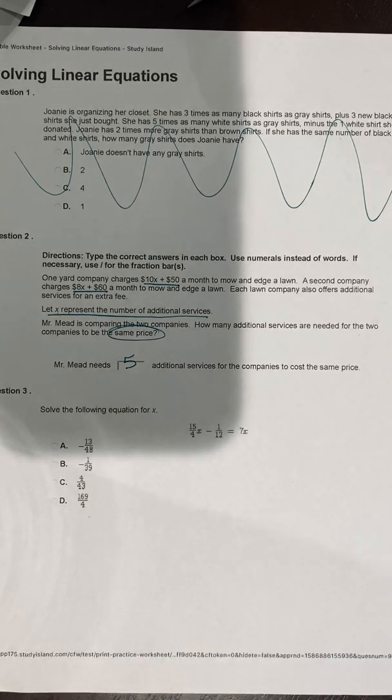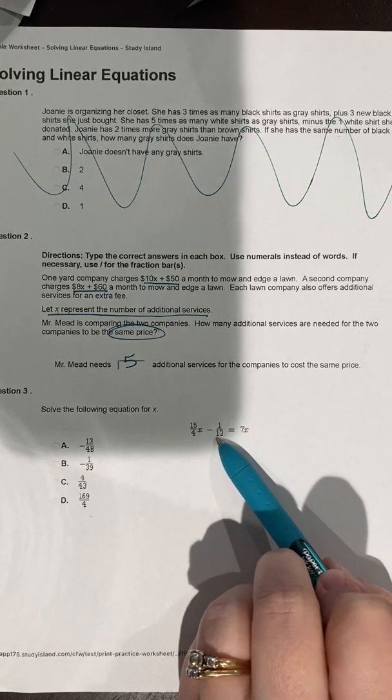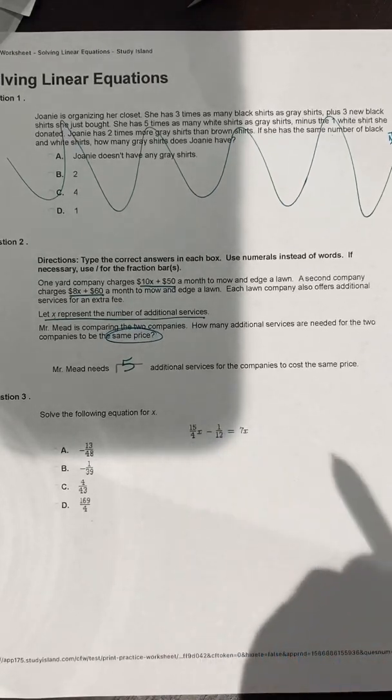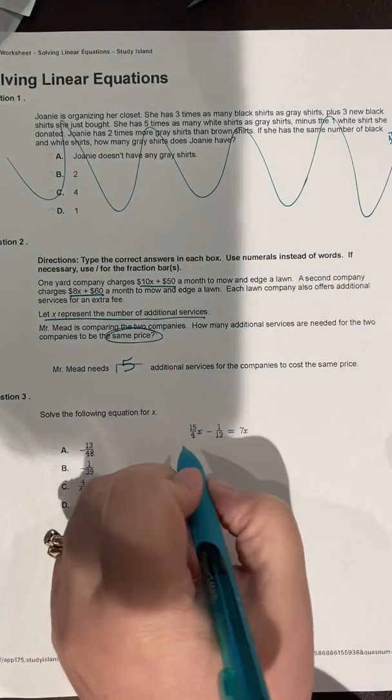All right, question 3. Question 3 is a little bit of a bear. I'll show you why, and we'll talk about it in just a second. My advice to you, if you can, if the decimals are not repeating, I would turn these fractions into decimals. Now, the issue we're going to have is that this 1/12 is a repeating decimal. So I'm going to leave that alone for right now. But I'm going to turn this 15 over 4 into a decimal by just dividing it.